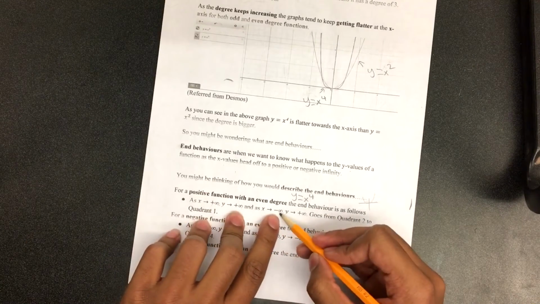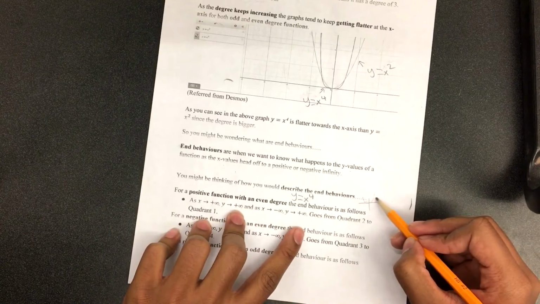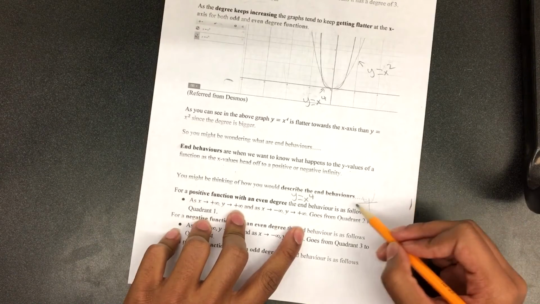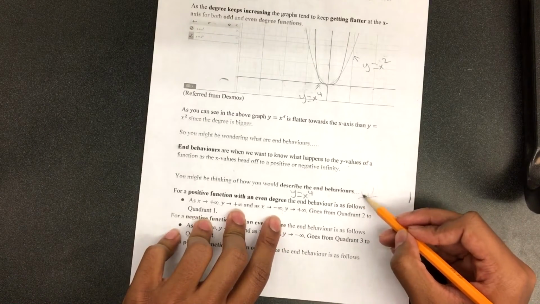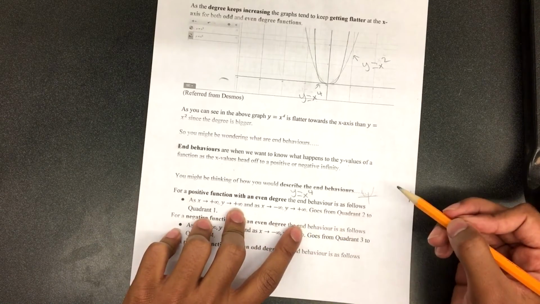And as x heads to negative infinity, so when it goes right to left, as you can see here, it still managed to go up. y still increases, so y goes to positive infinity.